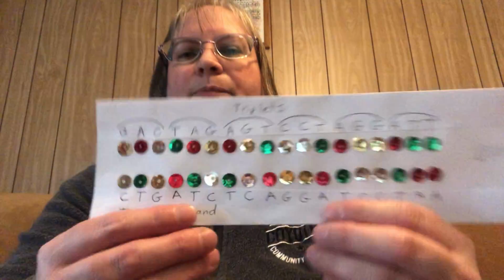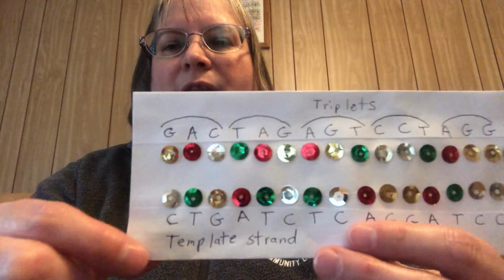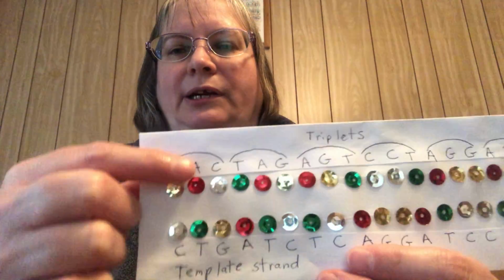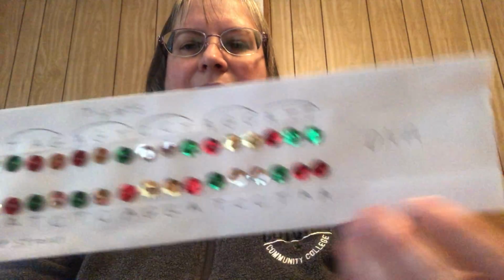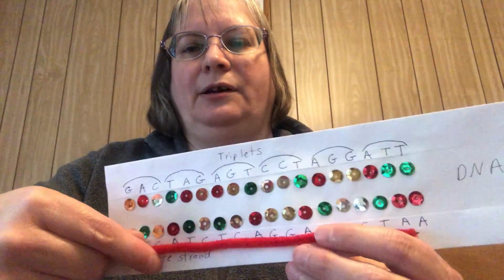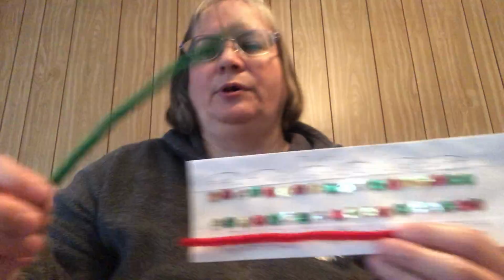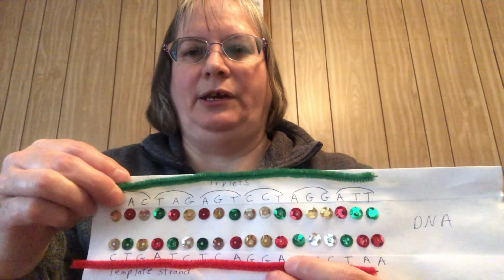So let's take a closer look at DNA for a moment. And we're just going to go with the letters. We're not going to do cytosine, guanine, all of those. We're just going to go with the letters. All right, so this is our DNA, double-stranded. We've got our template strand down here and what we call a coding strand up here.